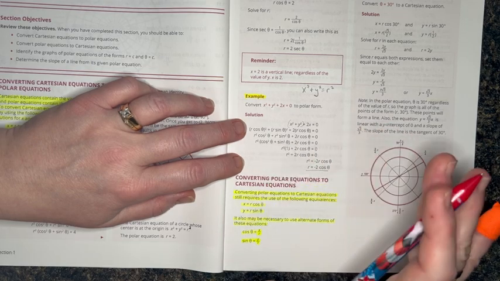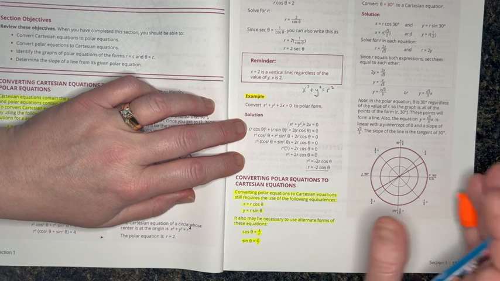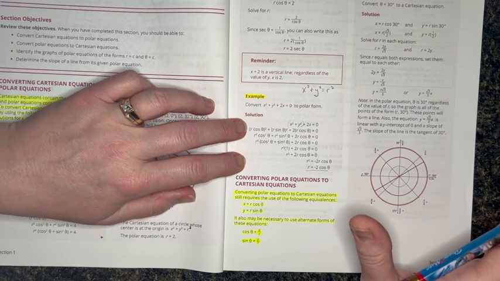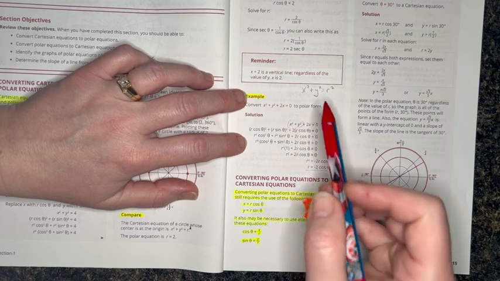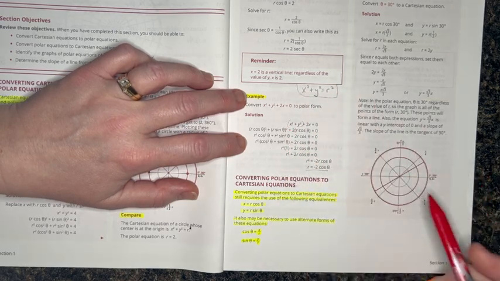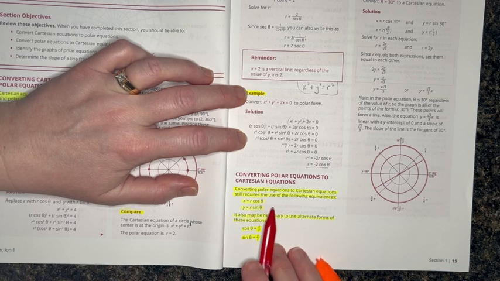These are kind of like, I mean, it says convert, but it's almost like simplifying it in a polar form, you know, using identities and stuff, but that is really unnecessary. This is a good identity to use. Okay. Converting polar equations to Cartesian equations.